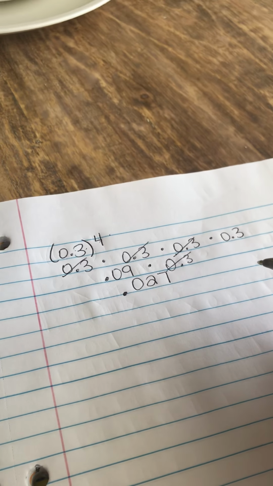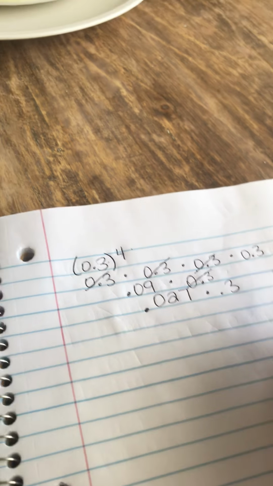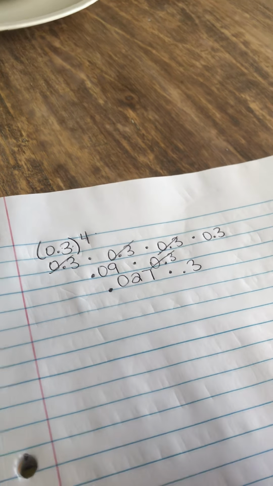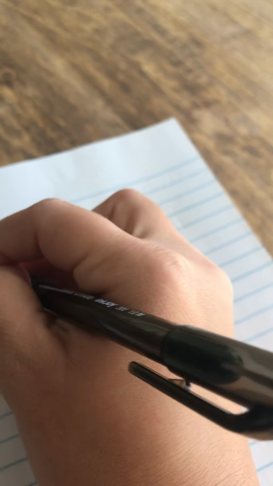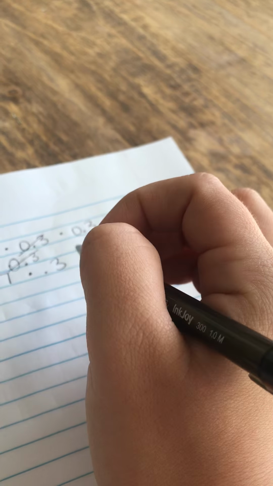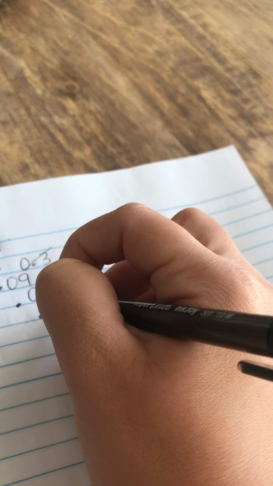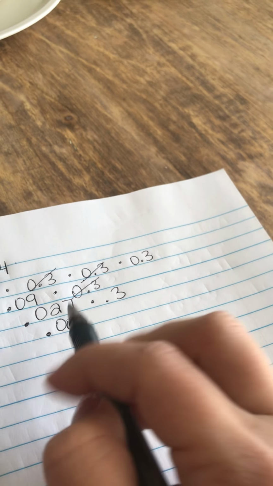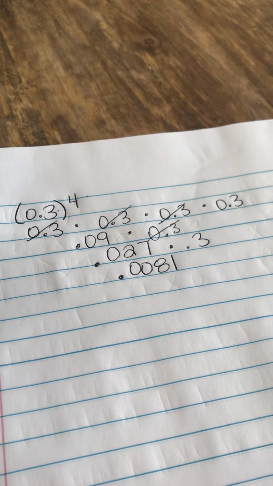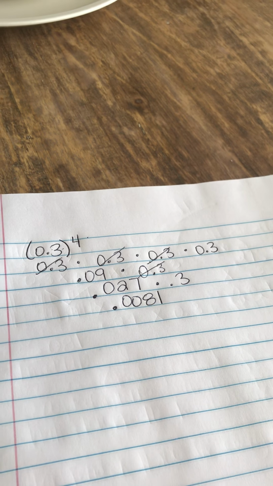And we're going to bring this one down times 3/10. 27 times 3 is 81. Remember, the decimal here would be moved 4 times. So we would have 2 zeros, a 0 in our tenths and our hundredths spot, and then 81 right here. So that is the answer to number 1 in the Monday column.